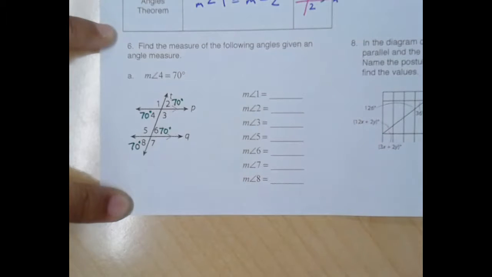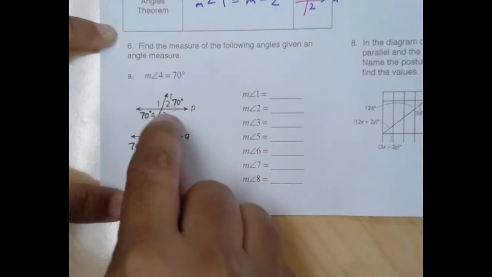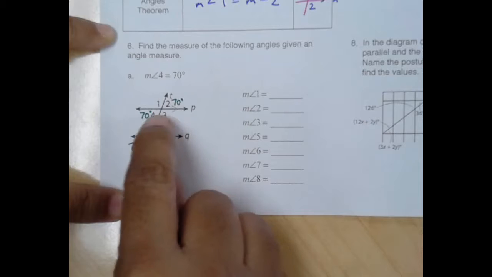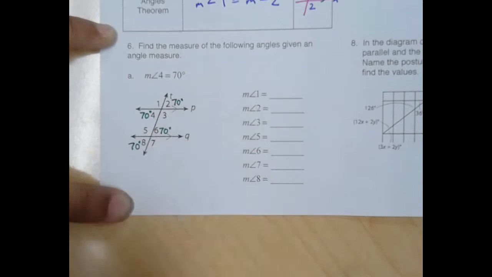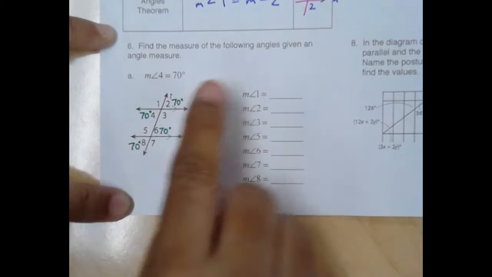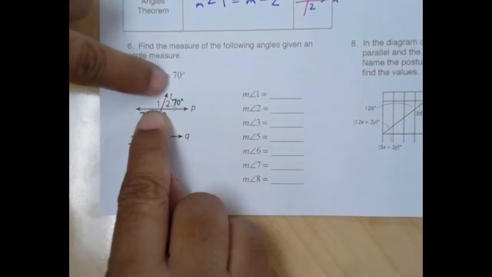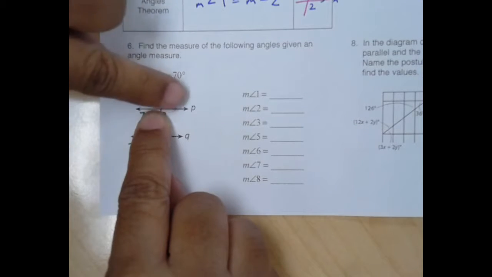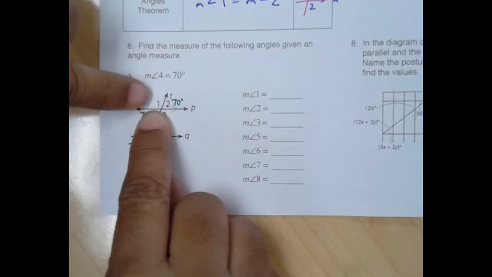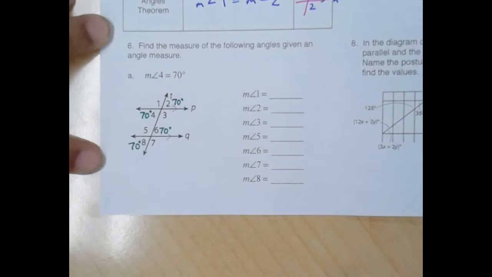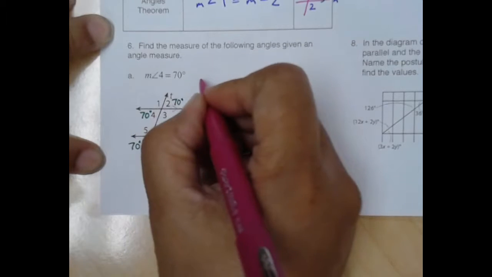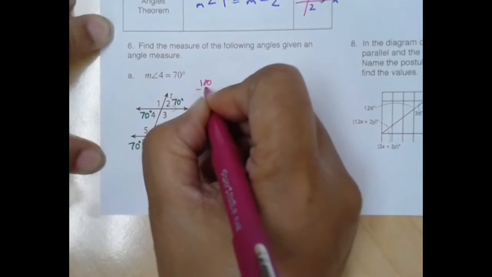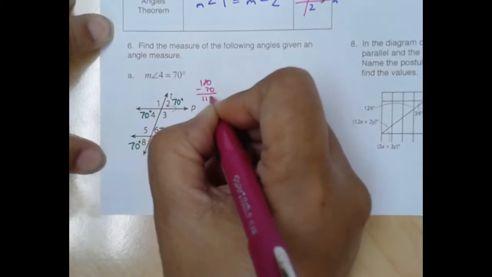Now, how do we get the other angles? The 1 and the 3, those will be congruent. And they'll also be congruent to 5 and 7. And the way you do that is you can use the fact that this is a linear pair. Do you remember what a linear pair adds up to? These together add up to 180 degrees. So to find angle 1, I'll take 180, subtract 70, and that gets you 110 degrees.